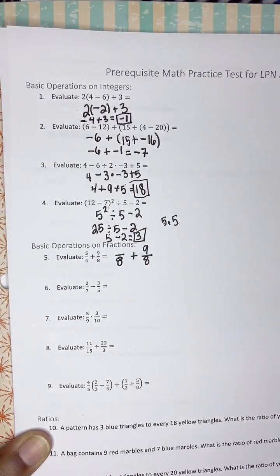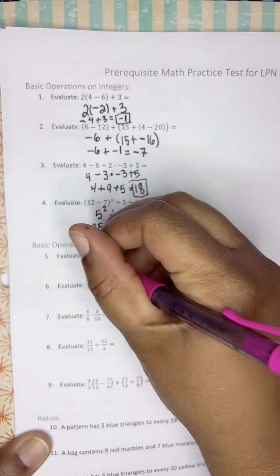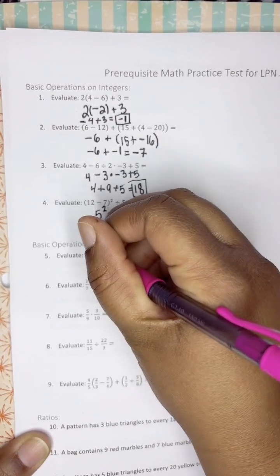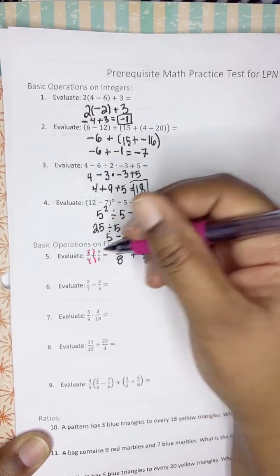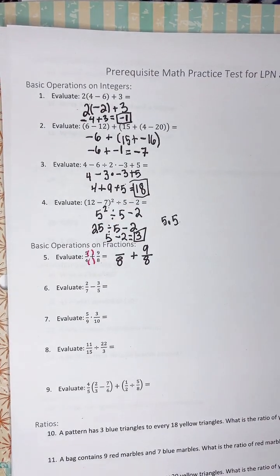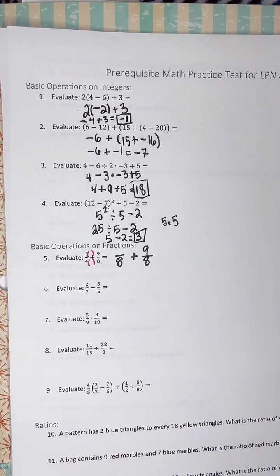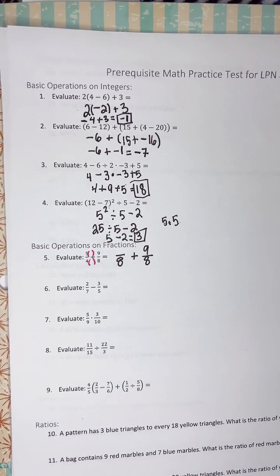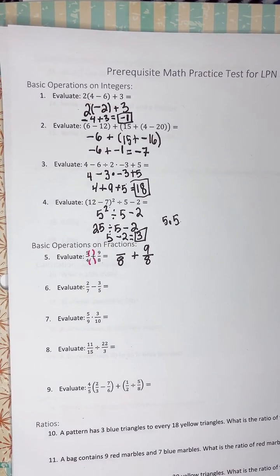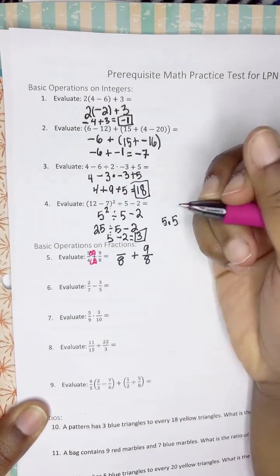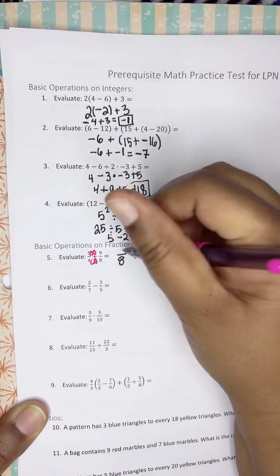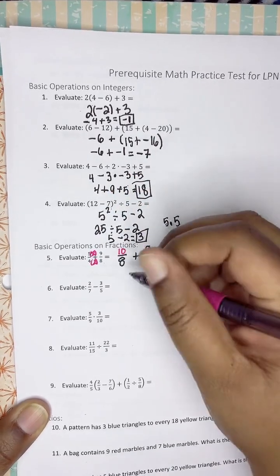I'm just copying that. But this is not an 8. So I have to think, how can I make a 4 go to an 8? Well, I can only do that through multiplication. 4 times what gives me 8? Put it in the chat. What am I looking for? Good. King Cash said times by 2. We have to times by 2. And what we do to the bottom, we have to do to the top. So 5 times 2 gives us 10.